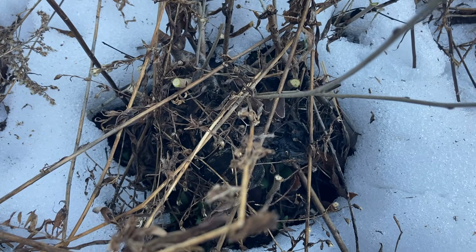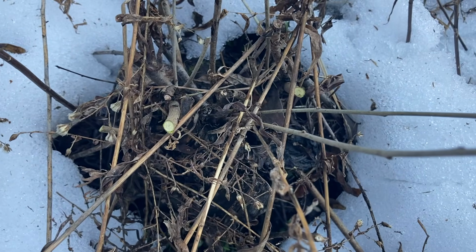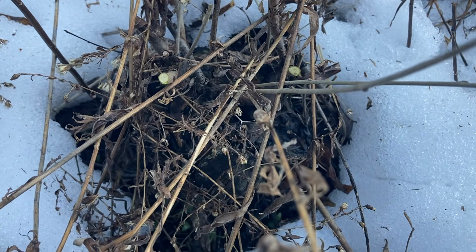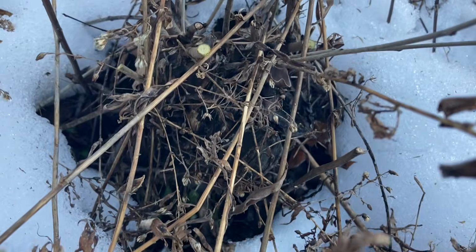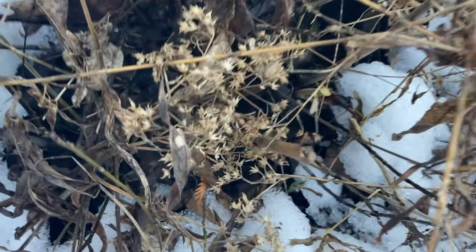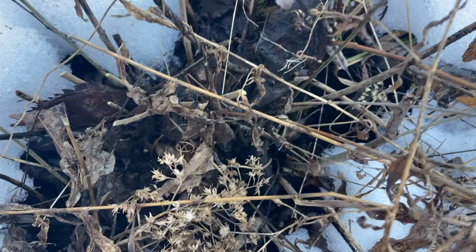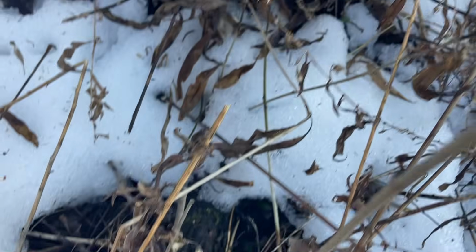So here's one of the reasons why I do this. You can see here a bunch of small branches that I've cut. This is buckthorn that's trying to regrow. So I've cut the branches. You can see how small they were by where you can see the little cuts. So easy enough to take out.